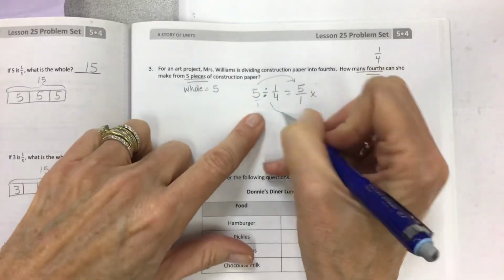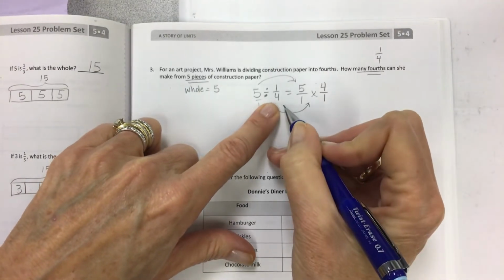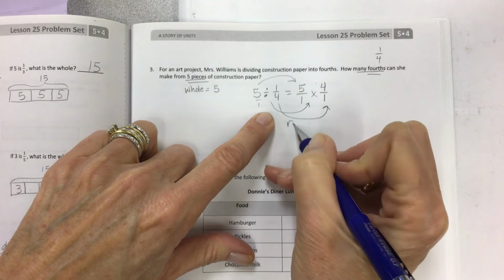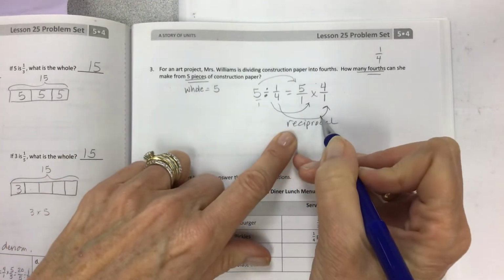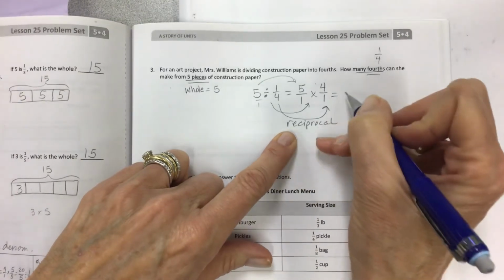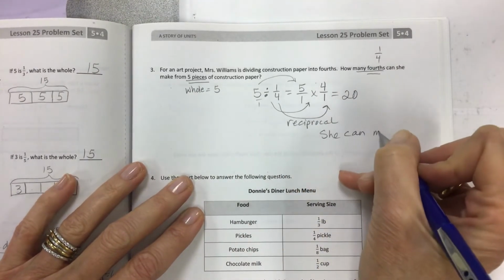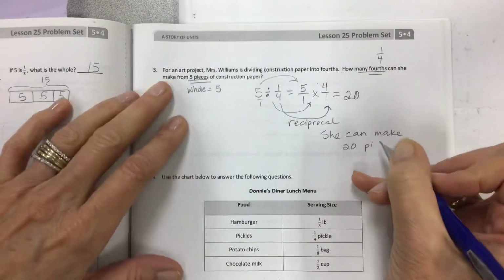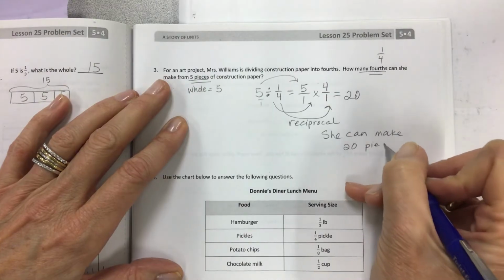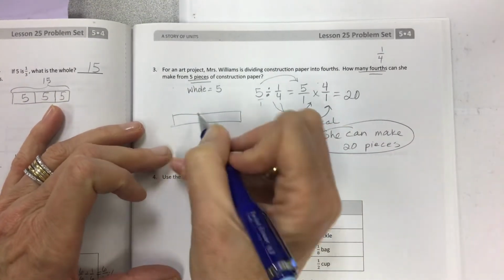Change your sign. Flip and multiply by the reciprocal. Multiply by the reciprocal and get 20. She can make 20 pieces. P-I-E-C-E-S.